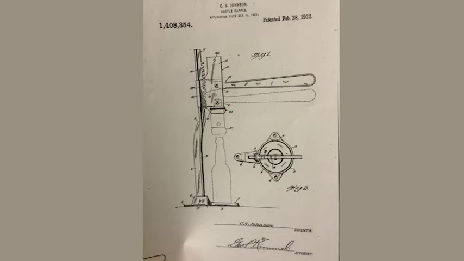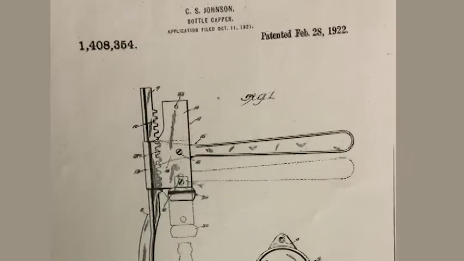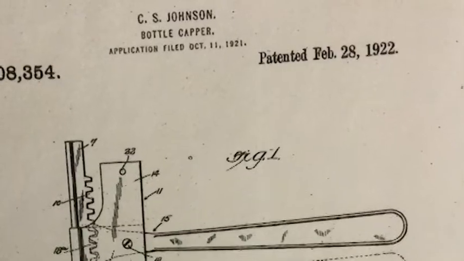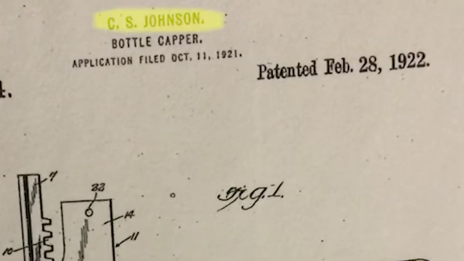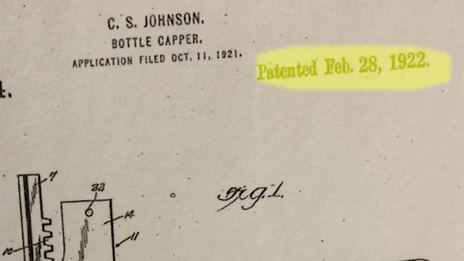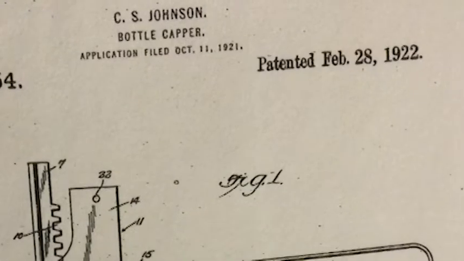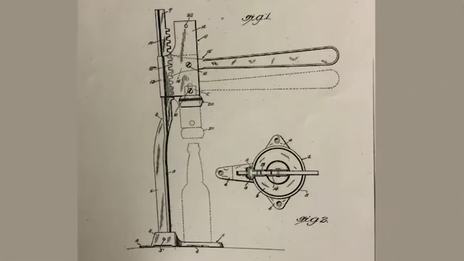So in this first example of a bottle capper, it was a U.S. utility patent issued to C.S. Johnson on February 28, 1922, and it invokes a stand in which the mechanism, via a handle, is moved along a gear rack on the stand and brought down upon the cap of the bottle to seal it.